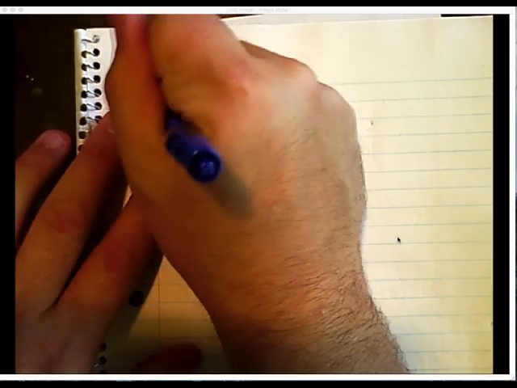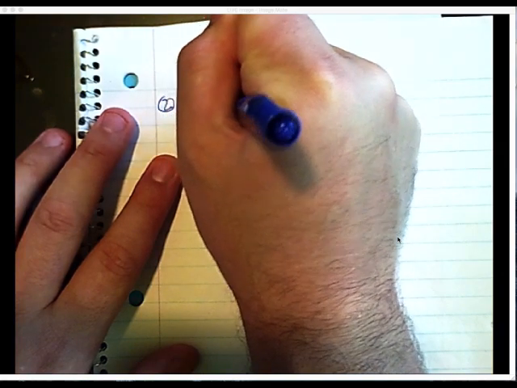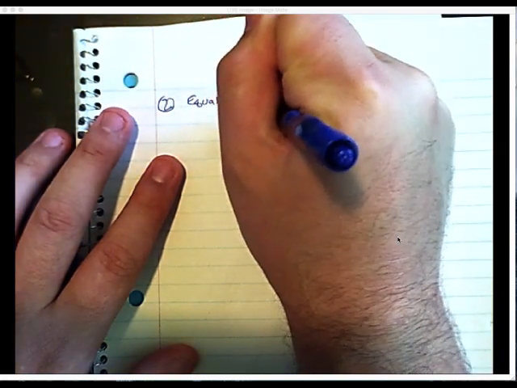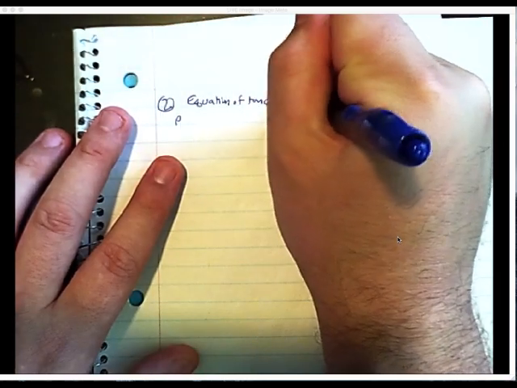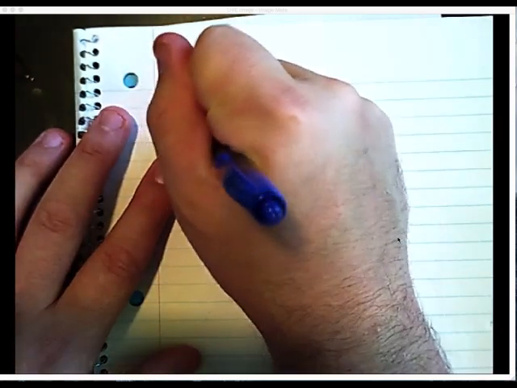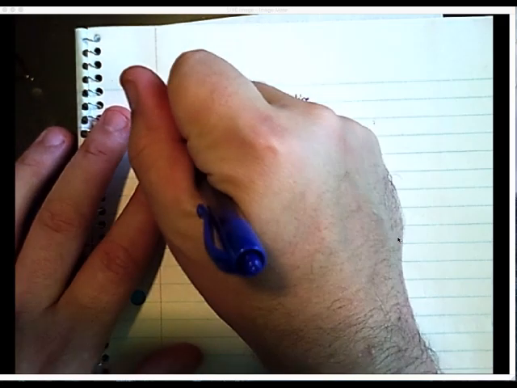So as I go through my problem, if I want to find the equation of the tangent line, I need two things. I need a point, and I need a slope.